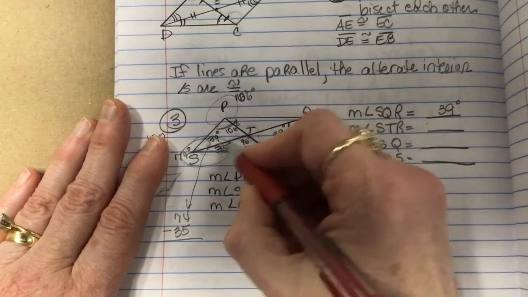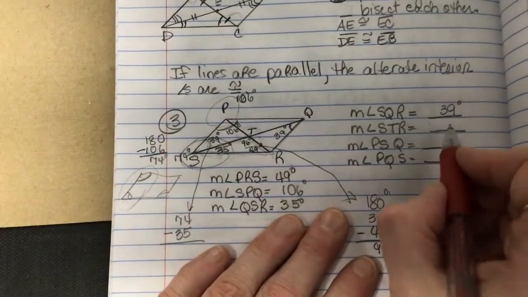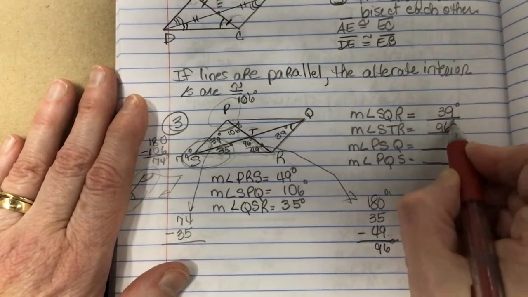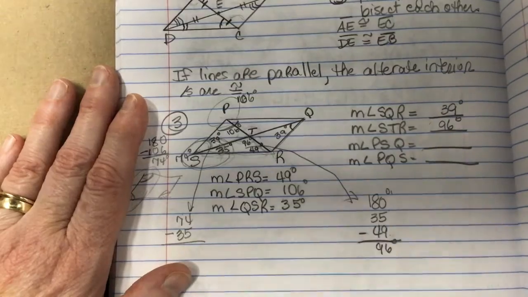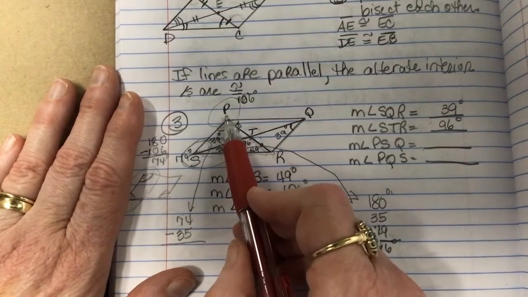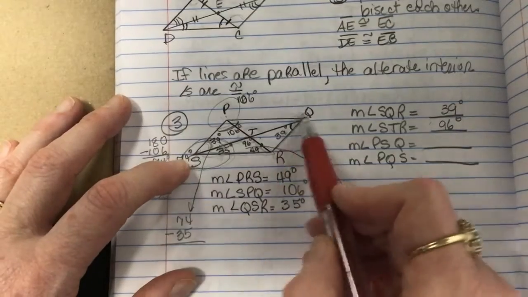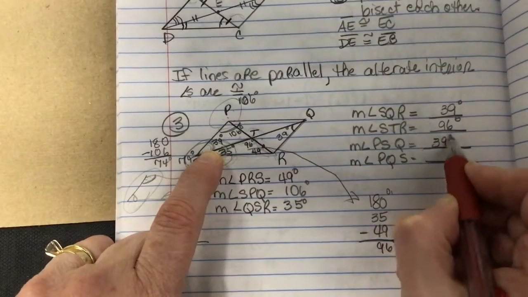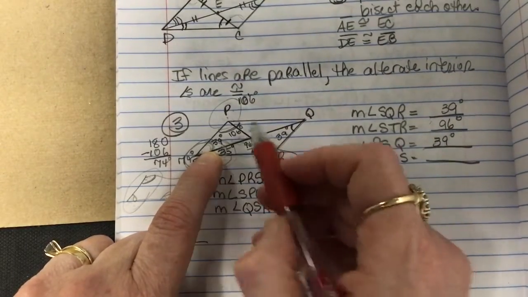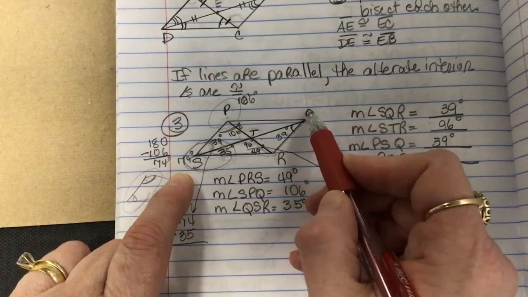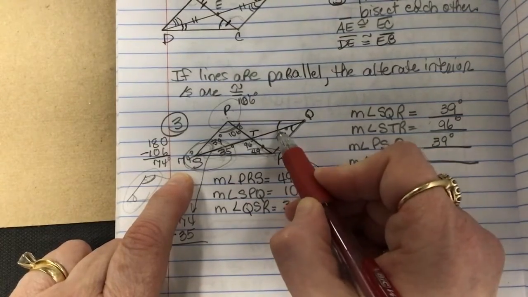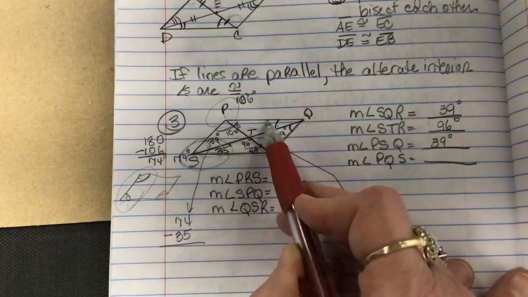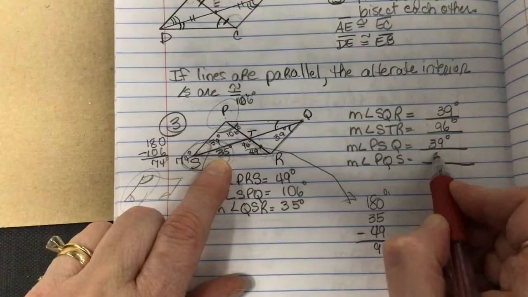Now, it's not quite to scale. It is obtuse. It's a little bit bigger than obtuse, but I try to keep the obtuse and the acute ones at least in the right place. Okay, definitely a little tougher. PSQ. Oh, we just did that one, didn't we? PSQ is this one we did right here, 39 degrees. And then PQS, which is this one. This one is alternate interior to this one, so it is 35 degrees.